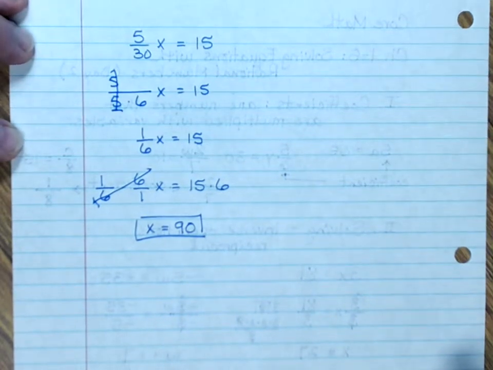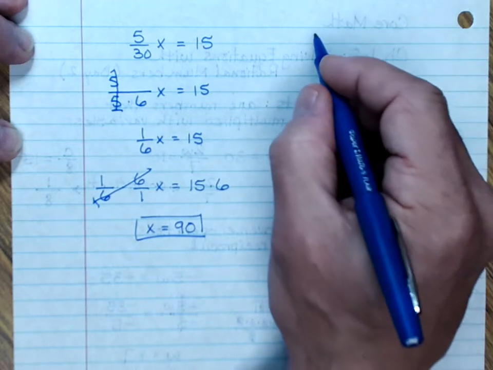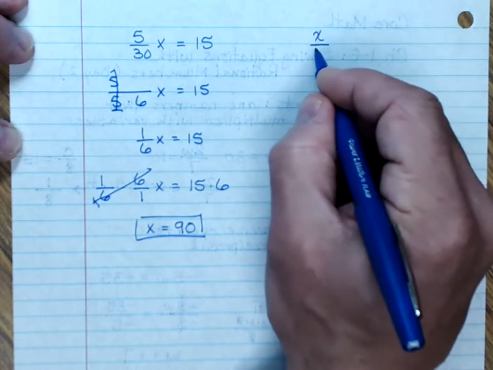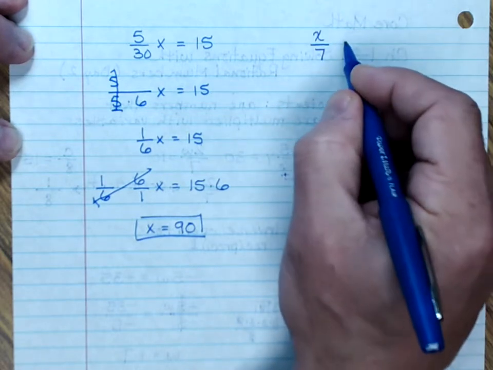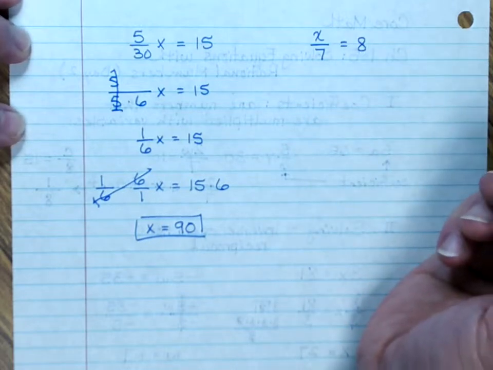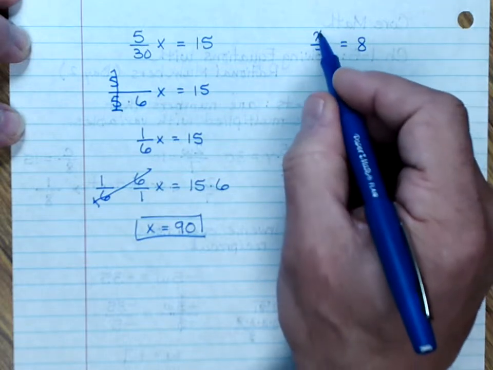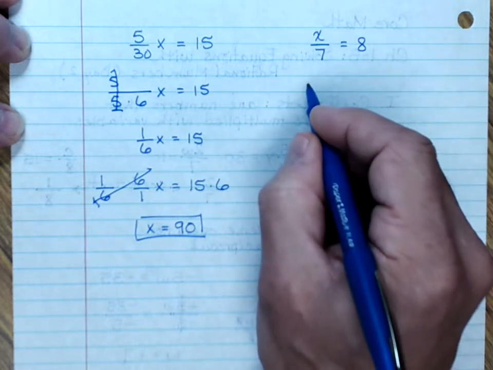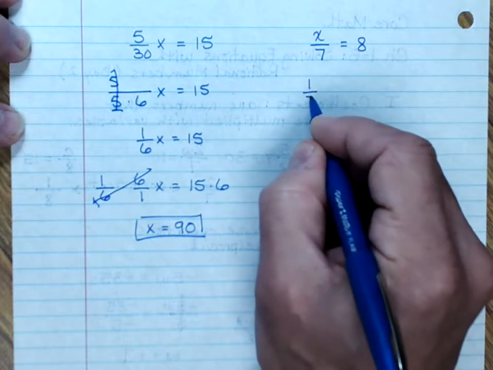Now some of the more challenging examples. Let's go with x over 7 is equal to 8. The first thing I always remind students is identify your coefficient. So this is x over 7, which means 1 over 7.